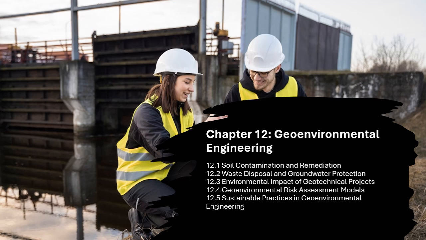Chapter 12: Geoenvironmental Engineering. 12.5 Sustainable Practices in Geoenvironmental Engineering. Sustainability in geoenvironmental engineering is crucial for minimizing the negative impacts of geotechnical projects on the environment and ensuring that natural resources are used responsibly.